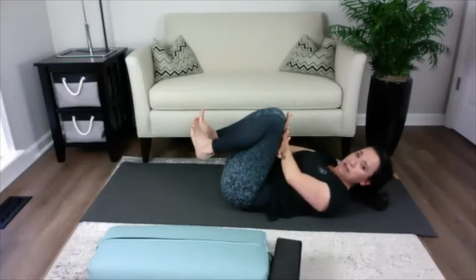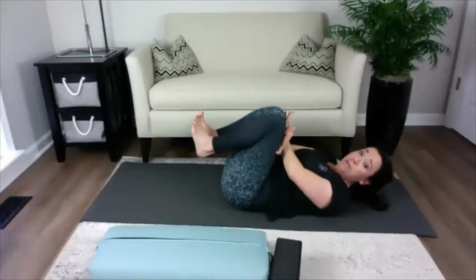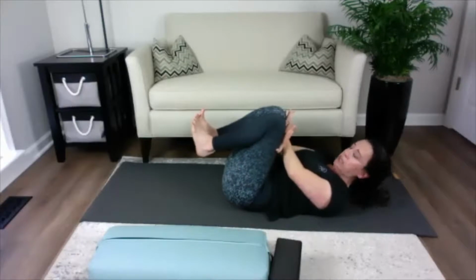Same deal. Start to lightly push hands into knees and knees into hands. Now, start to lift the legs up, also known as traction. Now, hold that contraction. I'm getting lots of shaking. I hope you are too.